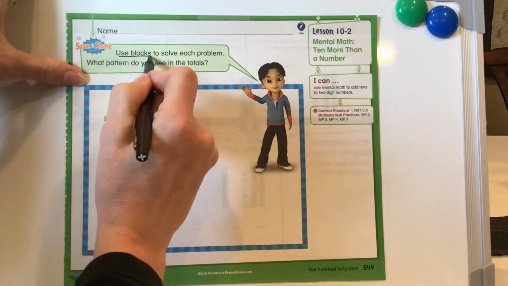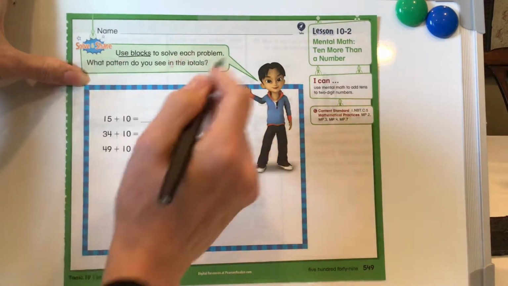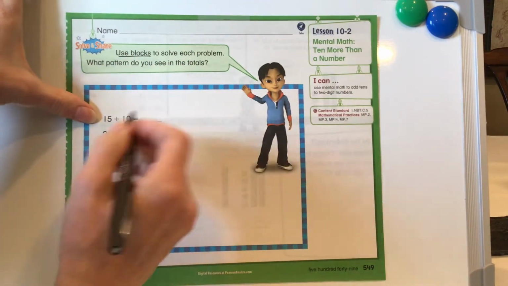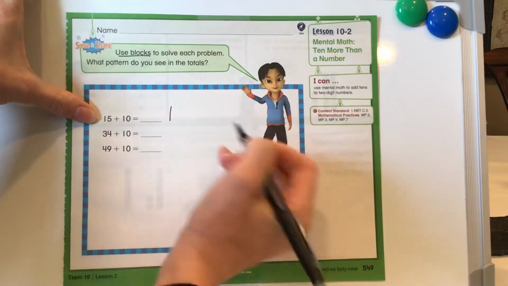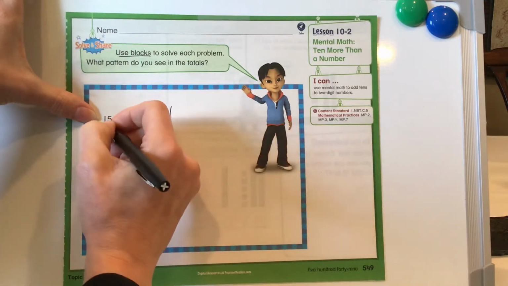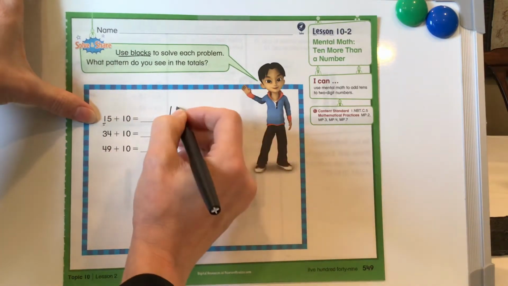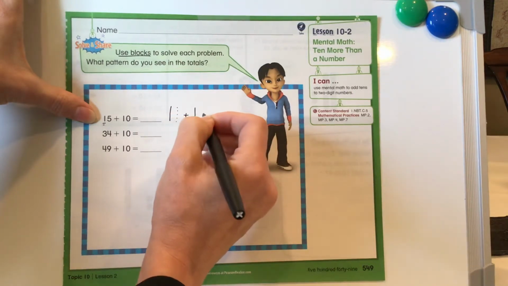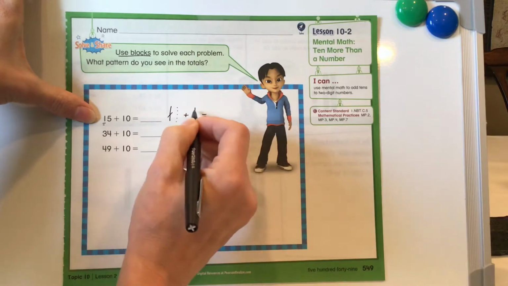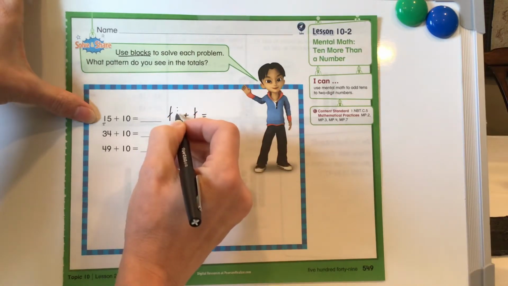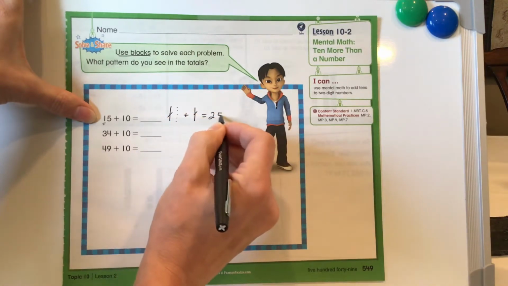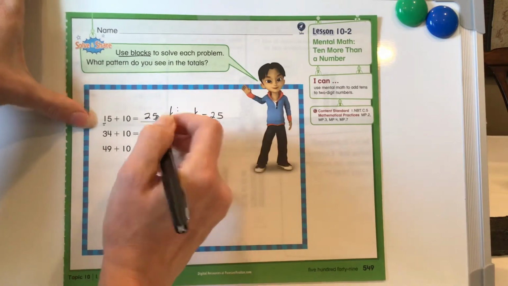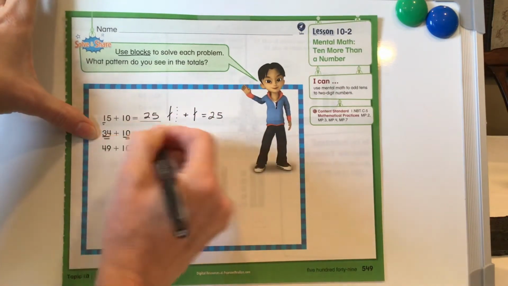So it says use blocks to solve each problem. What pattern do you see? Okay, let's do 15 plus 10. So there's 1, right? One group of 10 plus 5 ones. 1, 2, 3, 4, 5 plus one group of 10s. So let's do this. 10, 20, 21, 22, 23, 24, 25. Okay, that's 25.